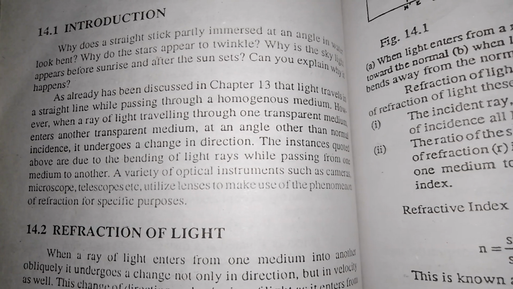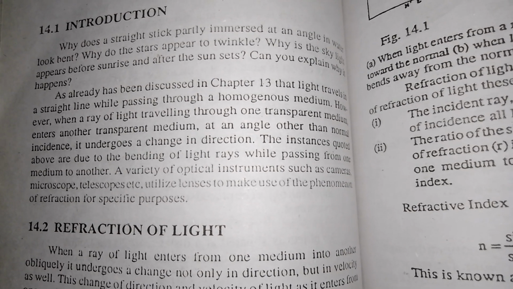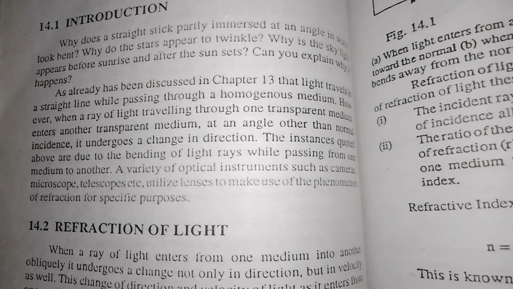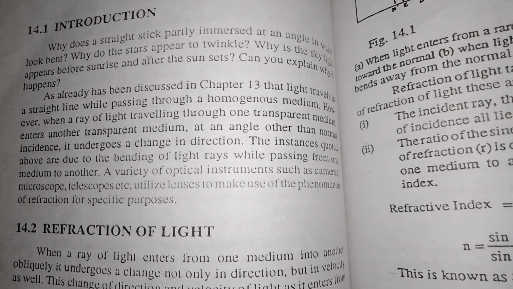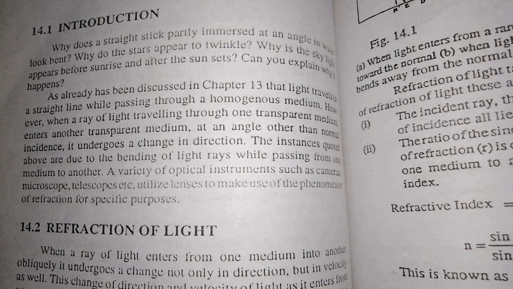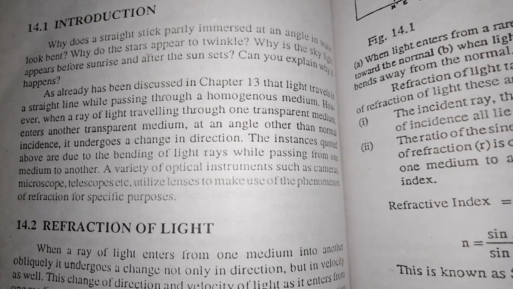A variety of optical instruments such as cameras, microscopes, and telescopes utilize lenses to make use of the phenomenon of refraction for a specific purpose.